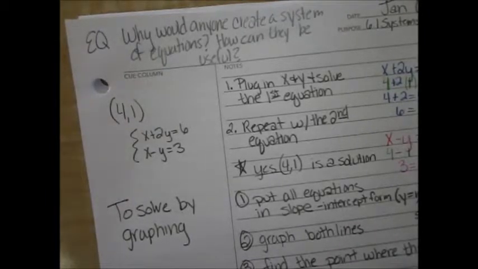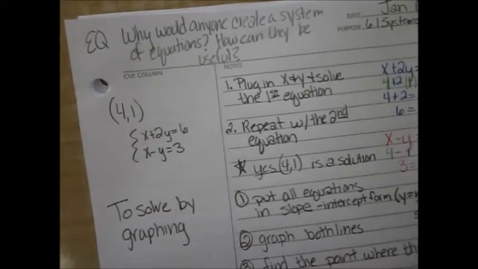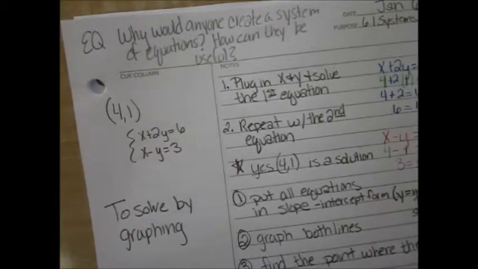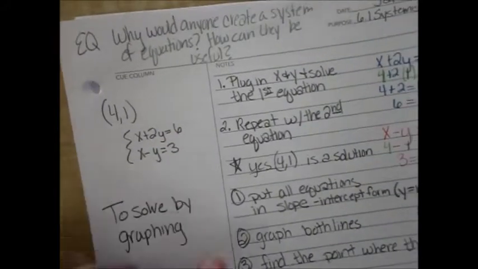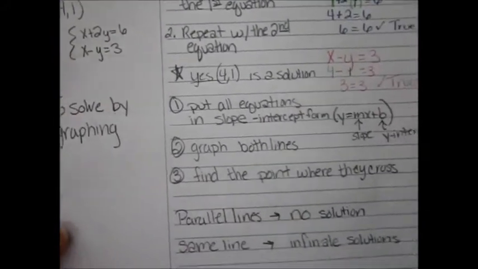If you have the same line, two different equations that make the same line, then there would be infinite solutions. You can tell I'm not a spelling teacher. Every point is where they cross because they're the same line. Okay, so there's our steps.